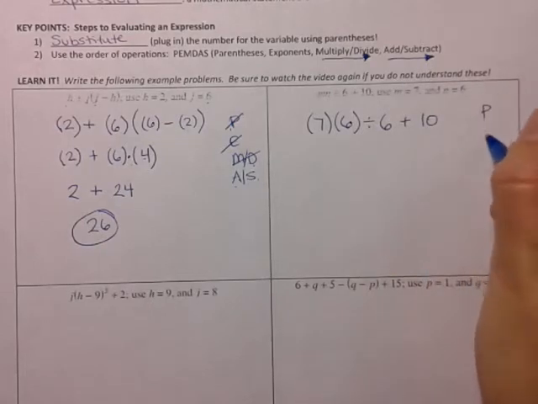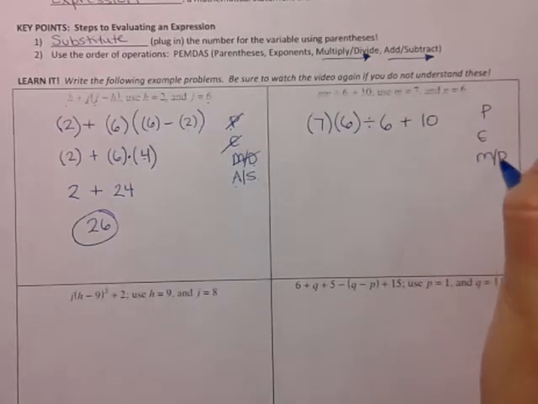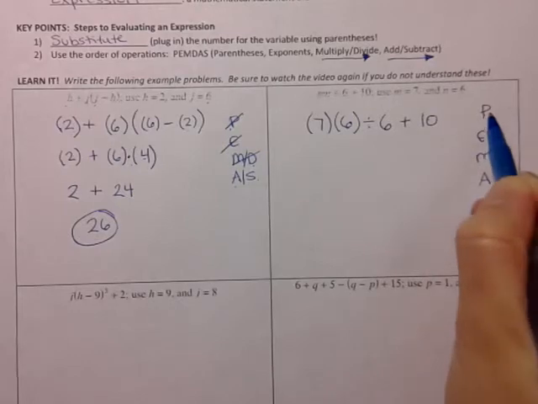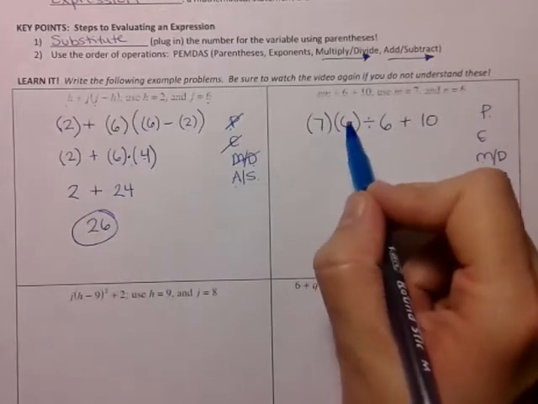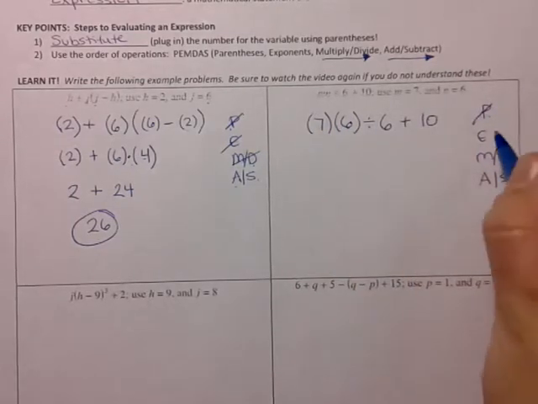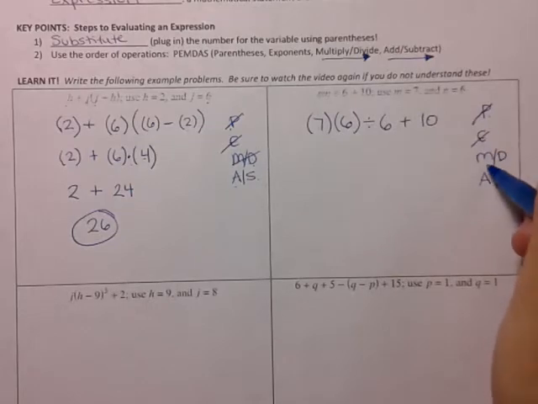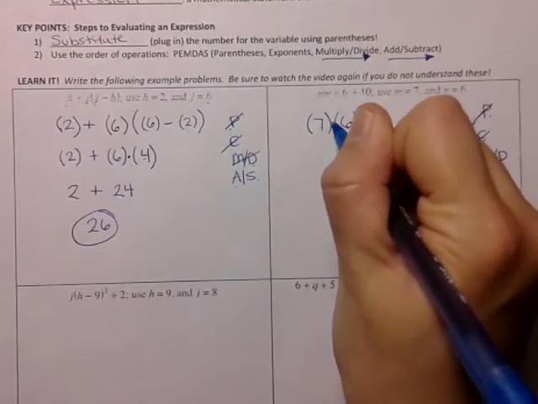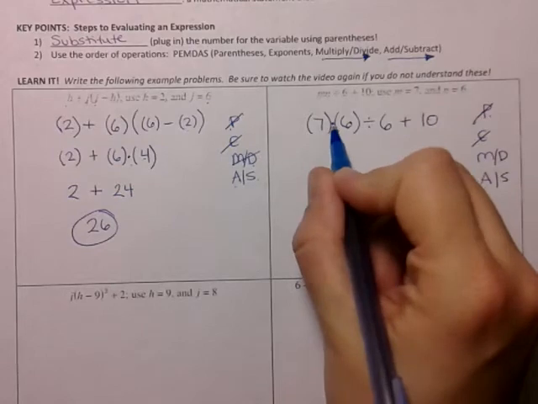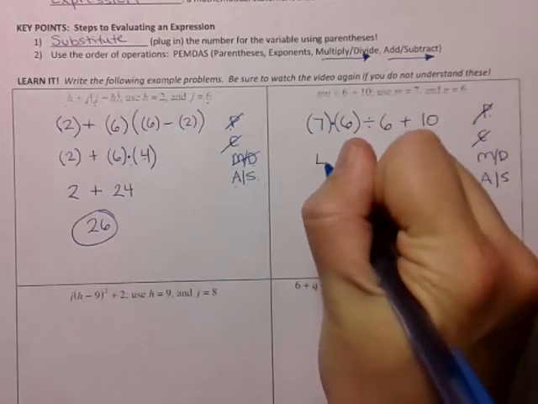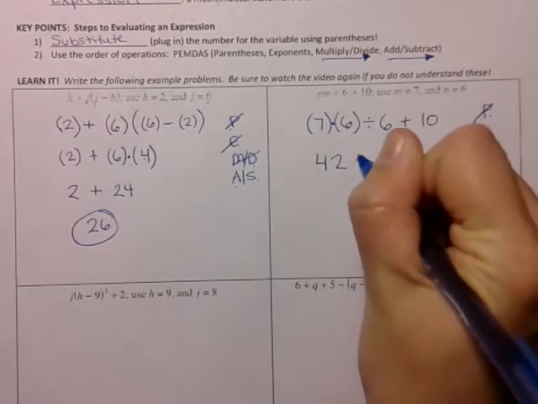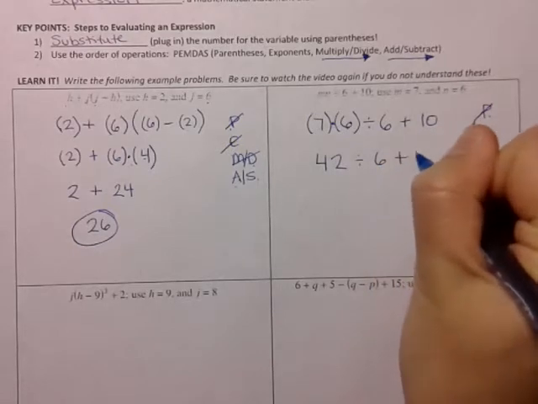Now I'm ready to use my order of operations. First is parentheses. Well, there's nothing to do inside each of these parentheses, so I'm done with that. I don't have any exponents. I'm ready to multiply and divide. Well, here's an invisible multiplication. 7 times 6. 7 times 6 I know is 42. Divided by 6, I rewrite this plus 10.